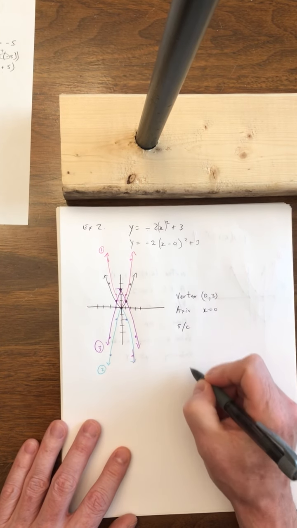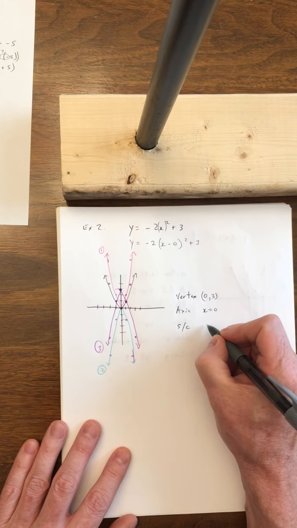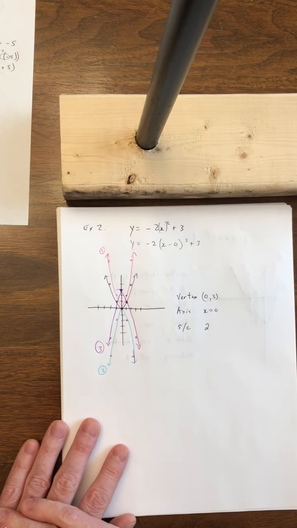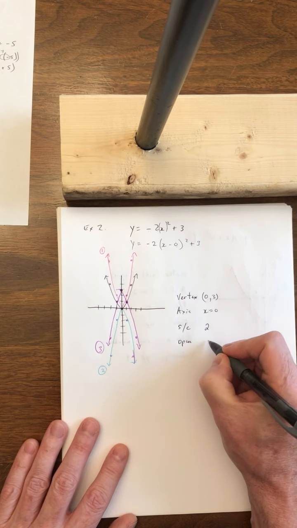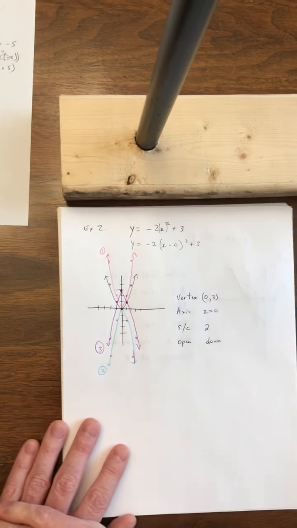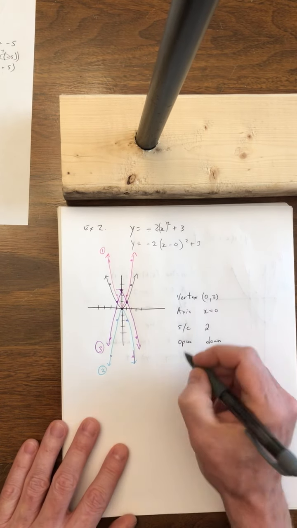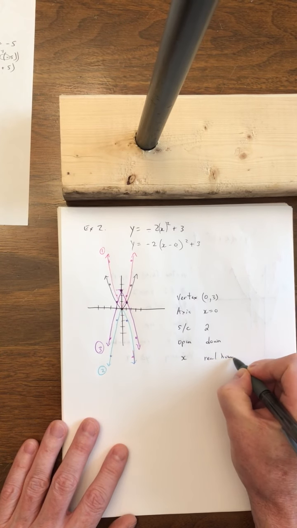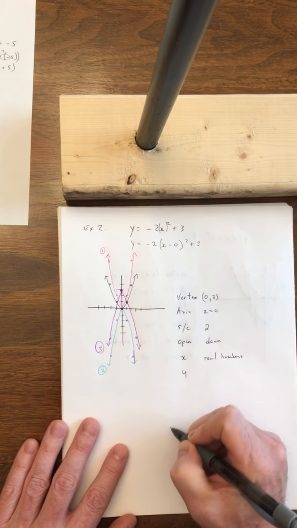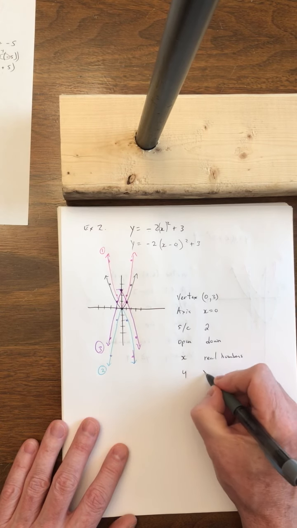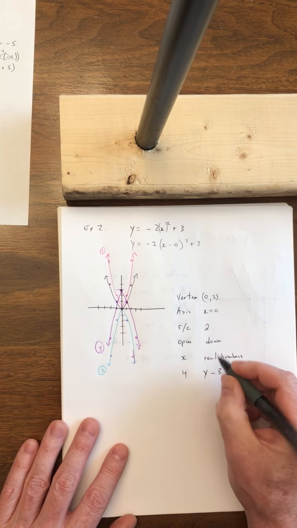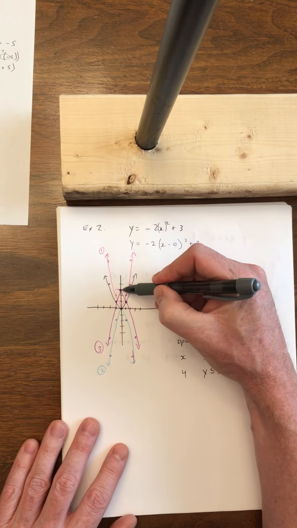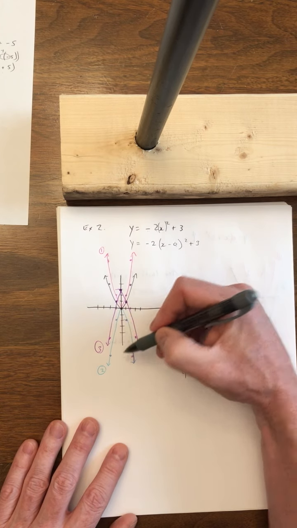Our stretch or compression value, we know that we stretched by a factor of 2. Our opening is down. Our values of x, once again, are real numbers. And our values of y. So in this case, y is equal to 3, or it is less than 3. So our greatest y value will be 3, and it'll include all y values less than that.